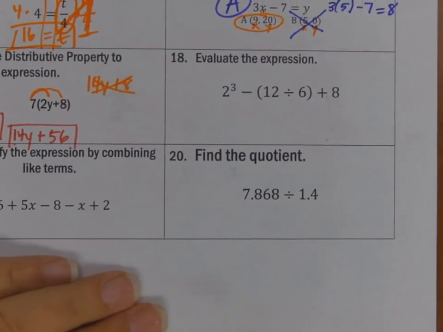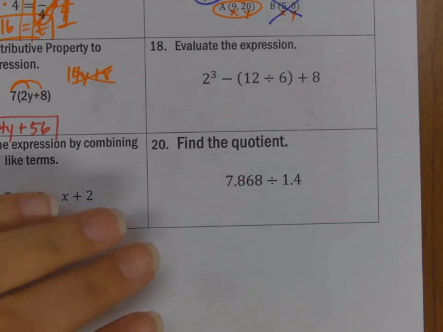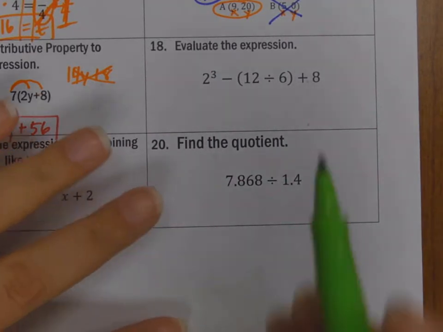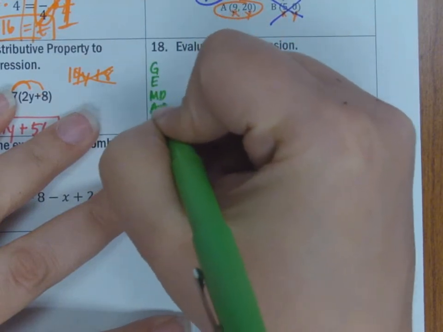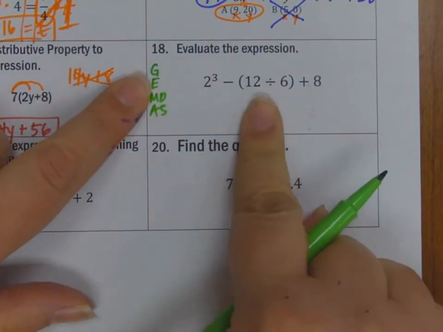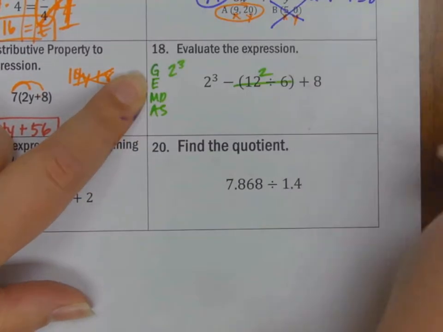Okay, number 18 is GEMDAS. So you got to follow those order of operations. Okay, so first up I have my grouping symbol. 12 divided by 6 is 2. So I'm going to rewrite this with the 2 right there.